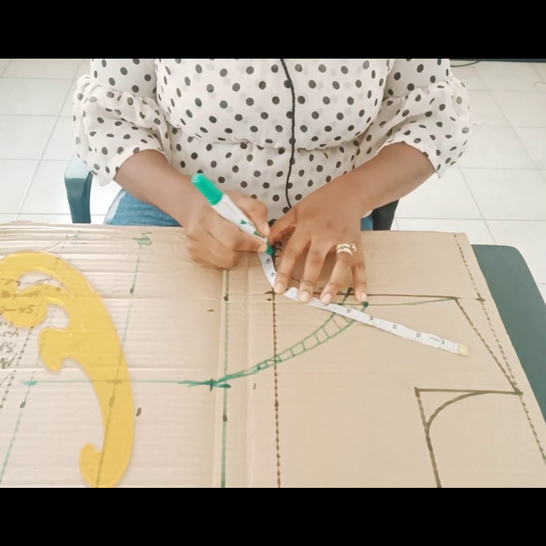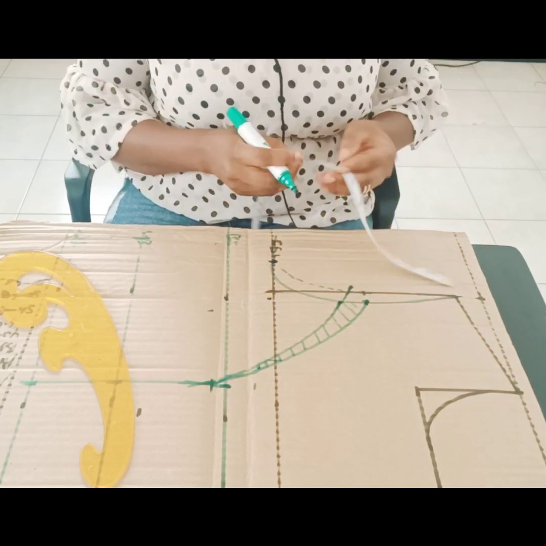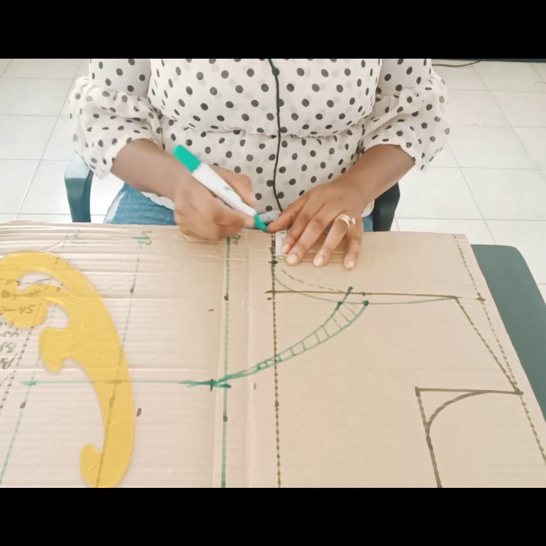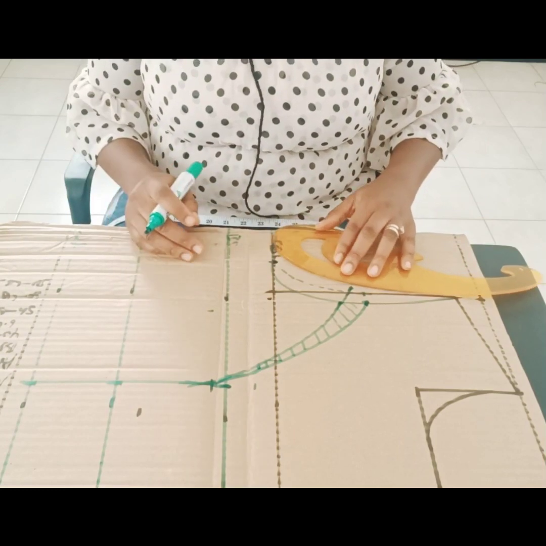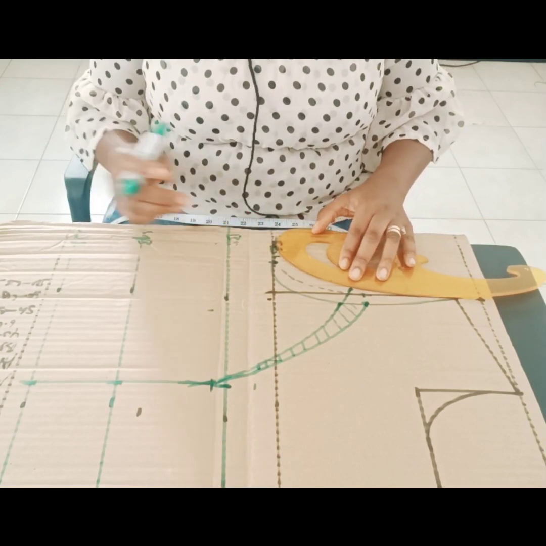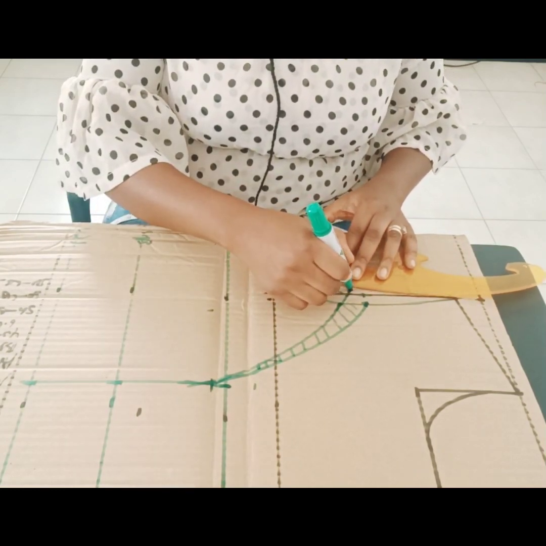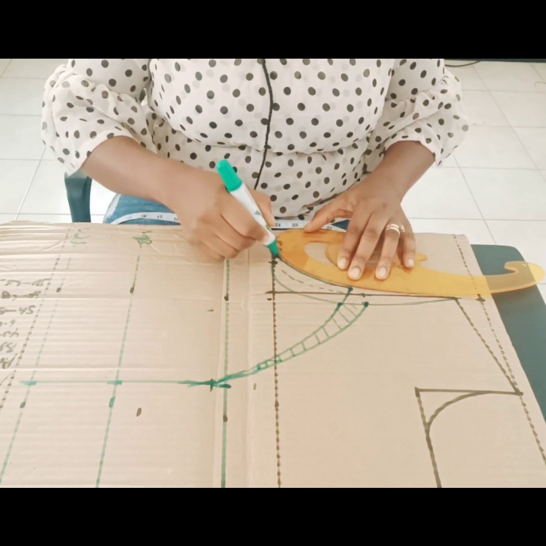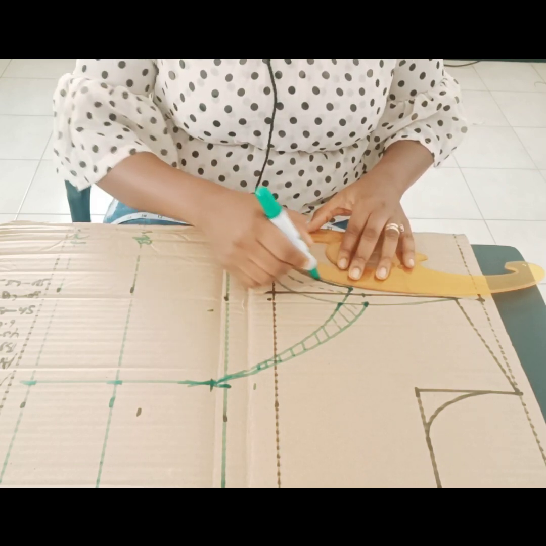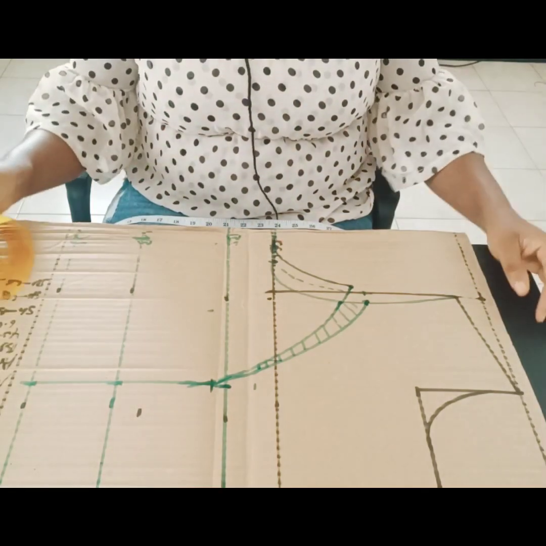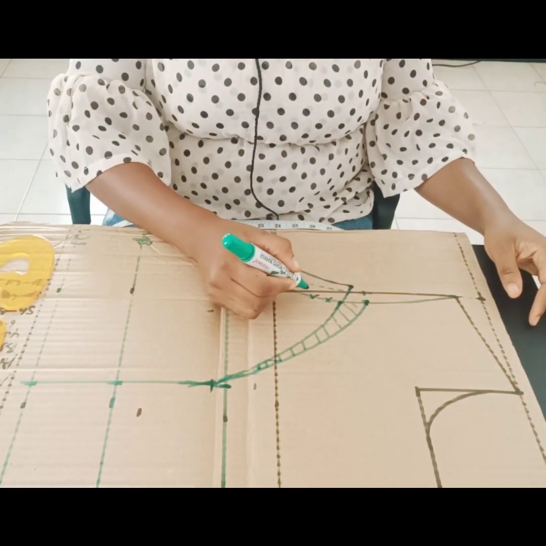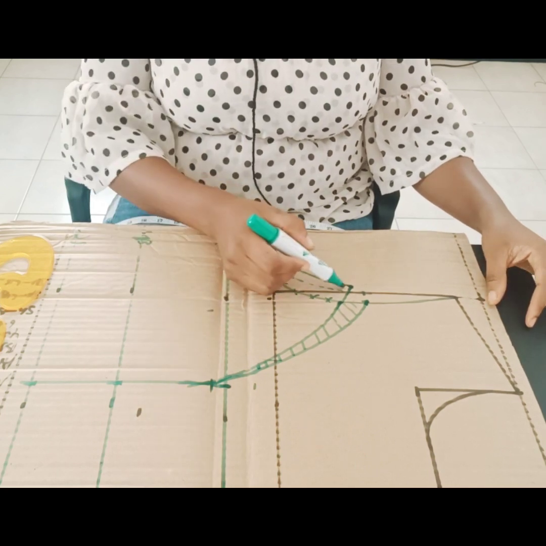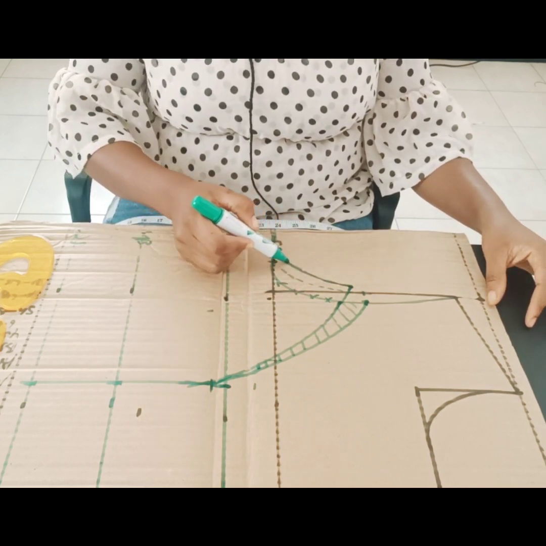So our 10 inches ends here, and we also extend that by 1 inch. So that is our new armhole. We will no longer be using this one.